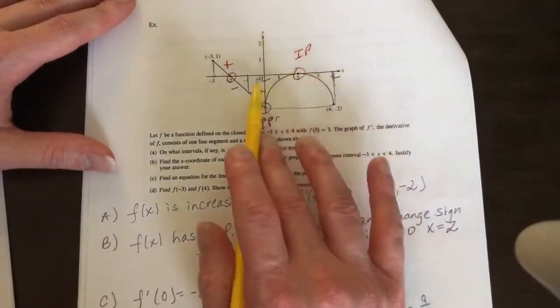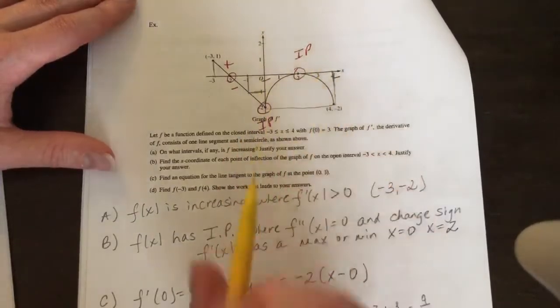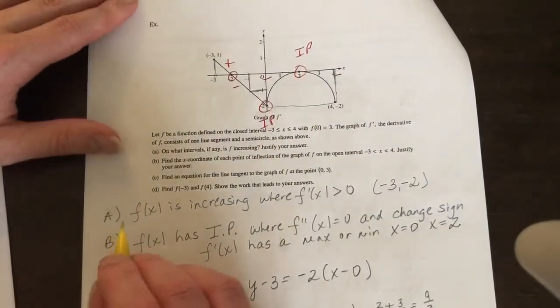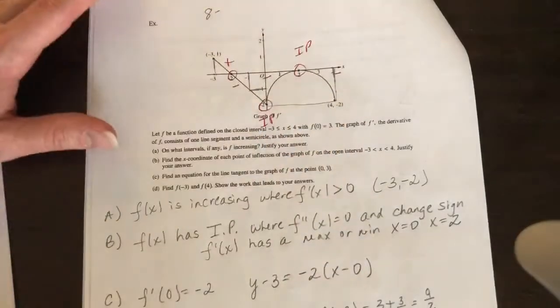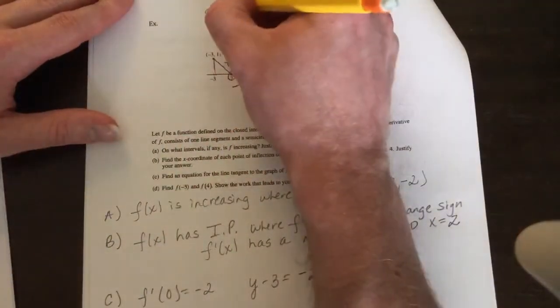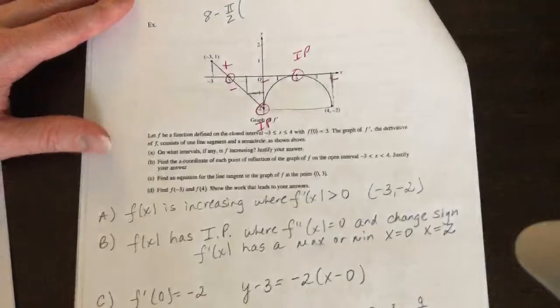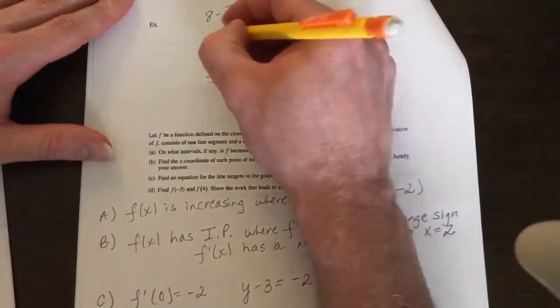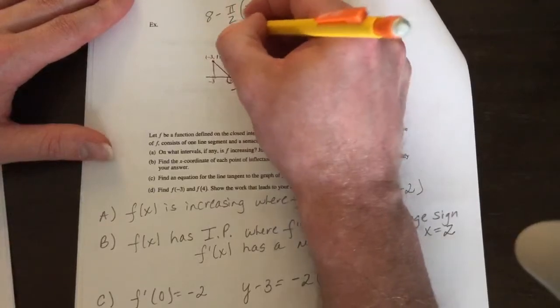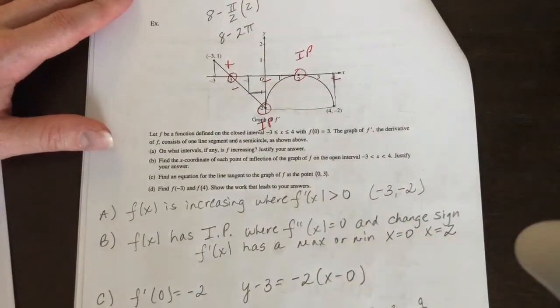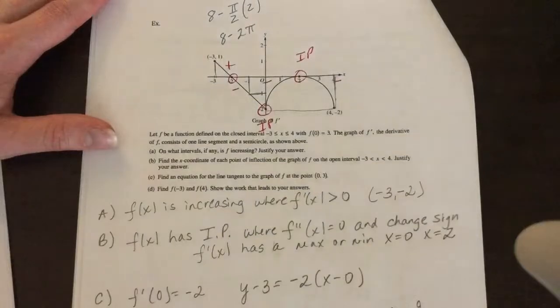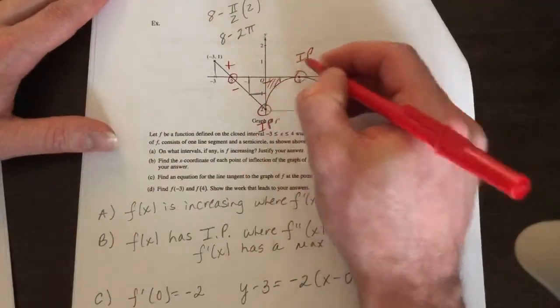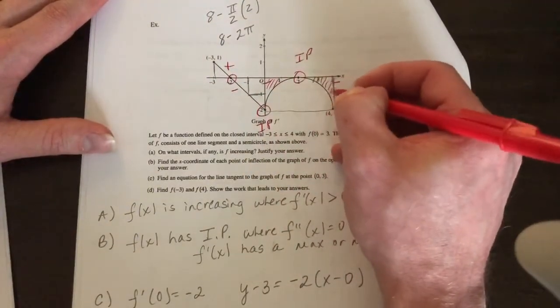So this area is 4 by 2. Okay, so it's 8 minus pi over 2. Your radius is going to be 2. So 8 minus 2 pi is going to be the area under the curve for this region right here.